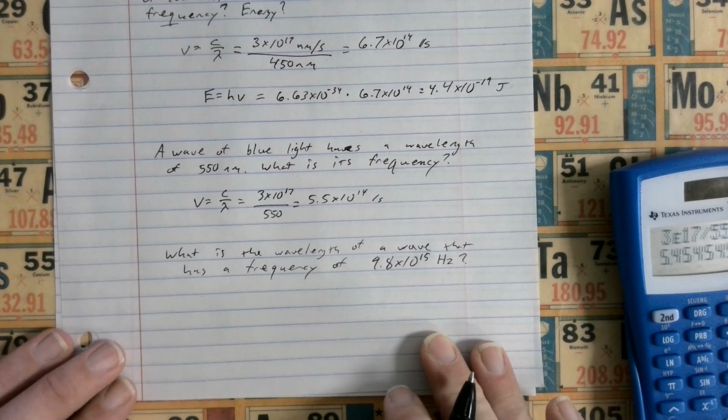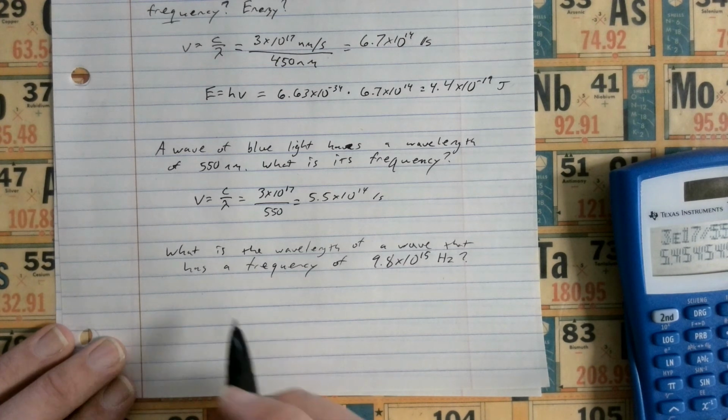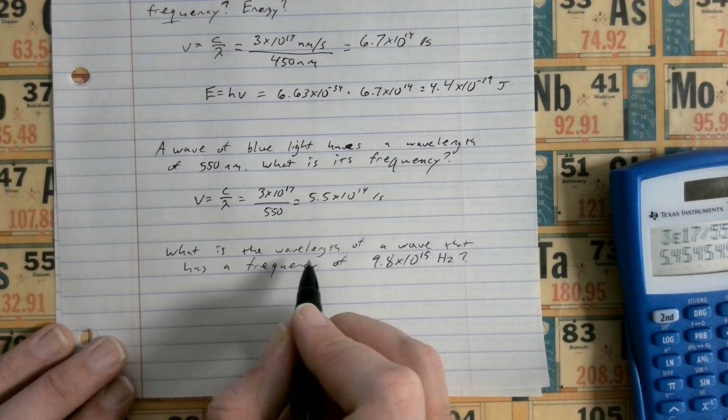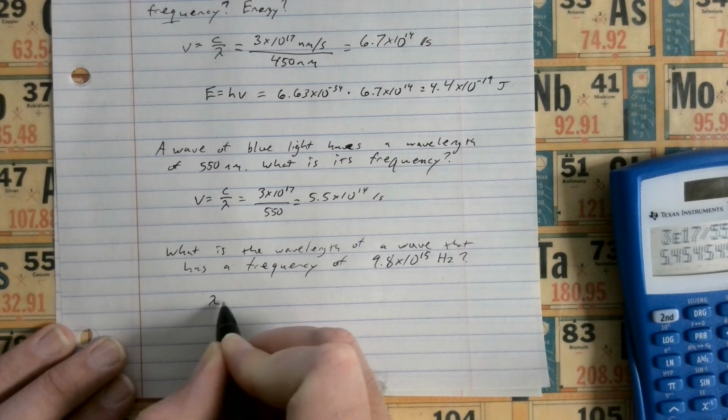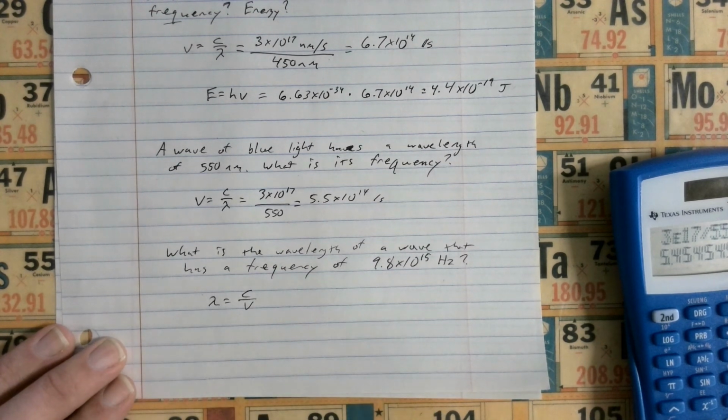Okay. So now we're solving for wavelength. So wavelength equals speed of light over frequency. It's very similar, no matter what you're solving for, it's going to be speed of light using that equation, speed of light over what you're given.